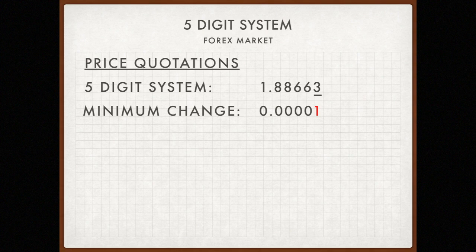Now let's understand how the definitions of pips and points have changed with the 5-digit system. Since the minimum change is always called 1 point regardless, the value on the right, the one in red, is what we call a pipette. Once again, let's keep these separate. 1 point, just keep remembering guys, is equal to the minimum change and 1 pipette is equal to 0.00001. In this case it just so happens that the minimum change is 0.00001 and that means 1 point is equal to 1 pipette, and that is always the case with the 5-digit system.